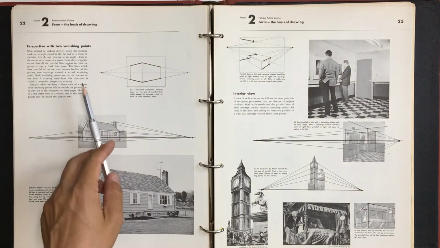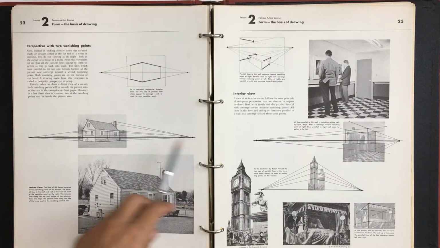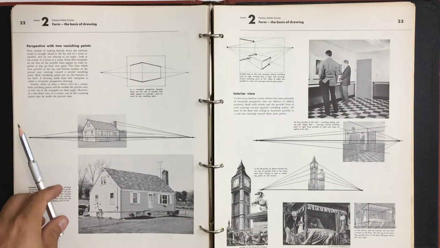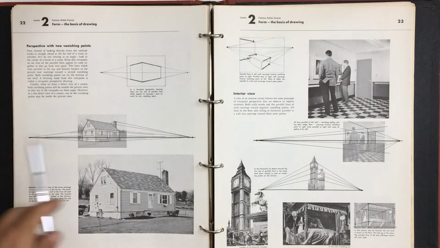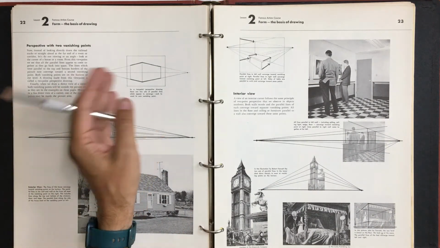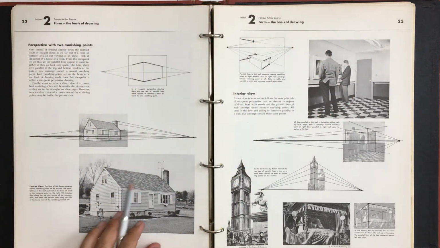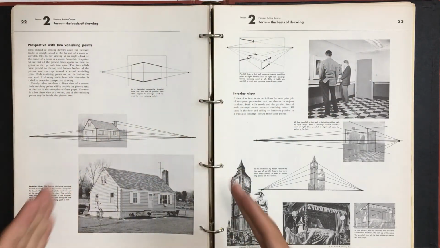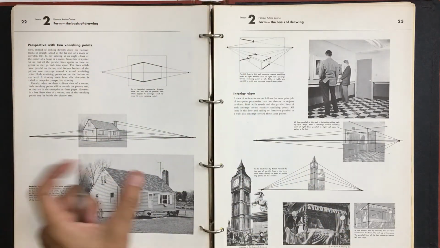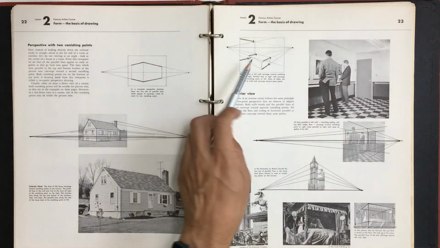Now we have 2-point perspective with 2 vanishing points. Usually your vanishing points when you're doing 2-point perspective are outside the frame. They're way off in other spots. And it turns everything to its side, right? So now you get 2 sides of things, right? If this house was straight on, you wouldn't get that. You would just get the front side. And the other sides would be going away from you.